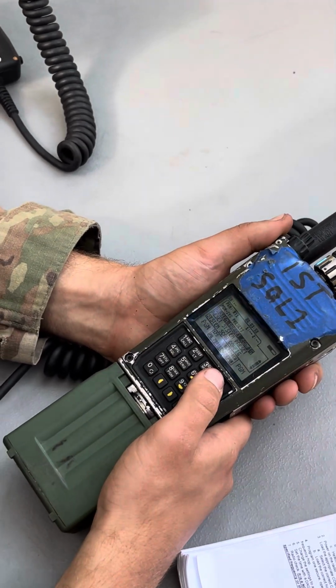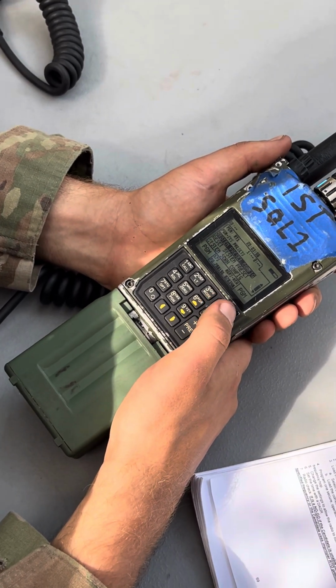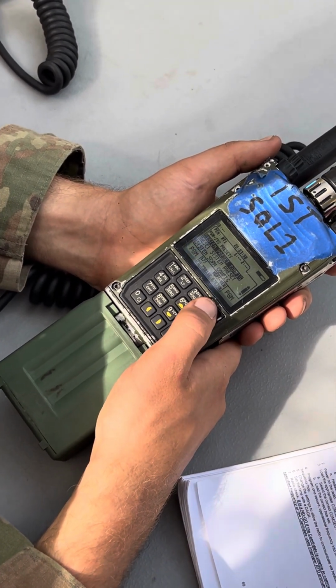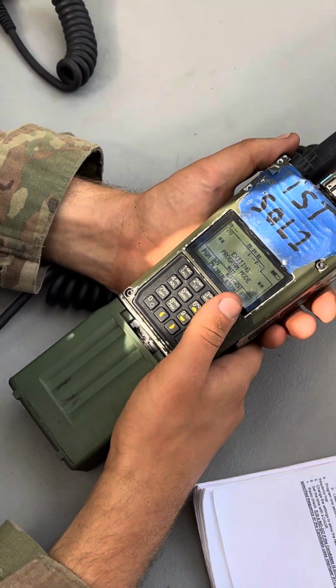And when you exit out of there, you're saving your preset. So your presets are now programmed and saved into your radio. So it'll take you back out to the system preset menu. So go ahead and hit clear 3 times. And it's going to say exiting programming mode.